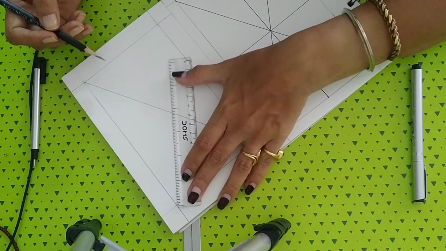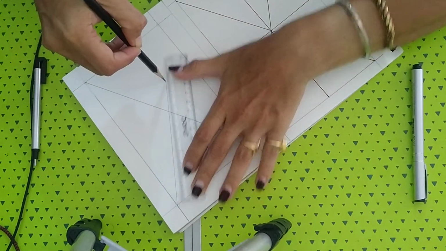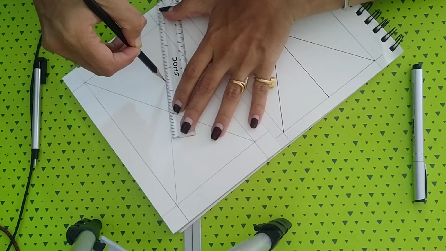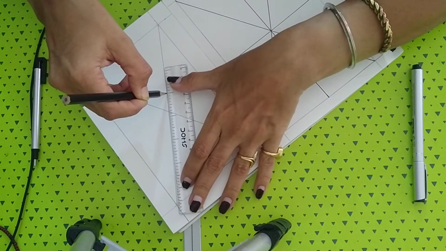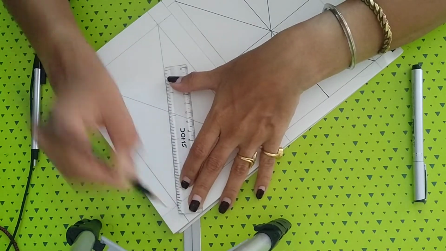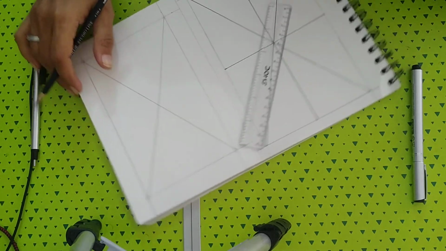Okay? So like this, then like this. Okay? So you get an X inside your borders.